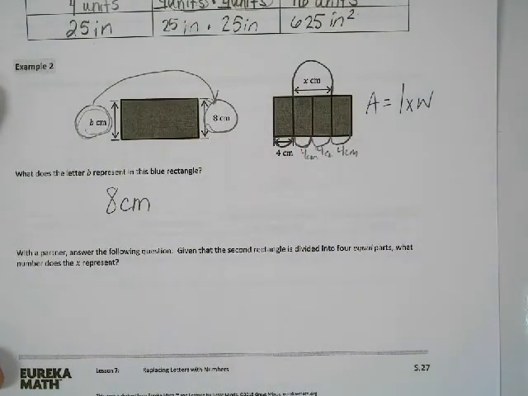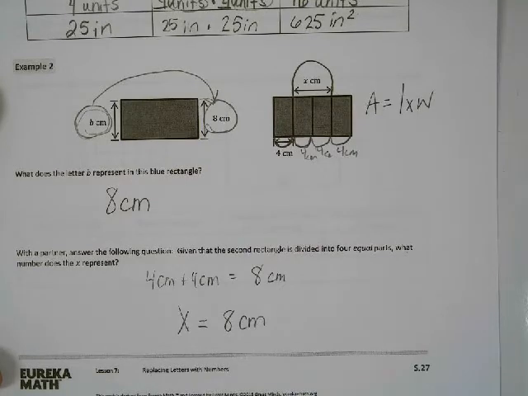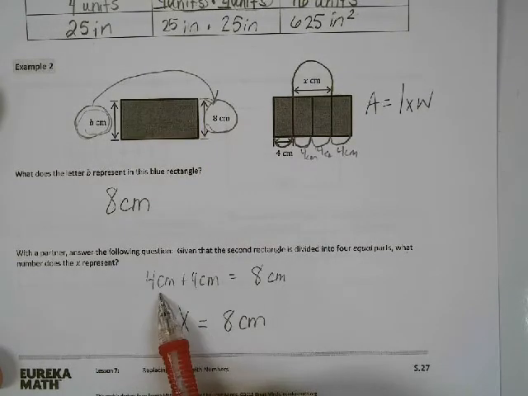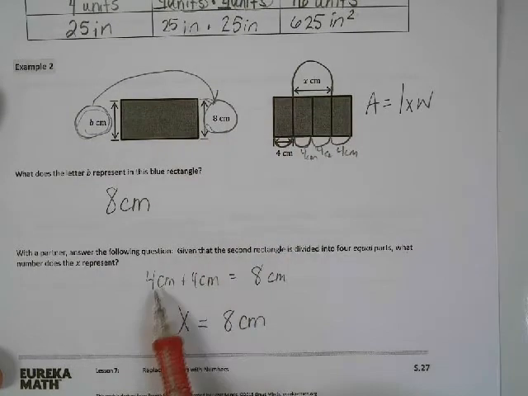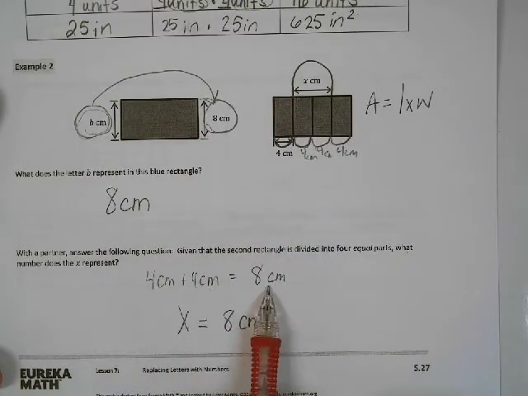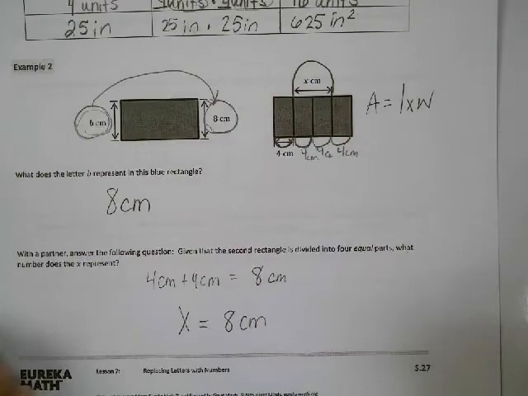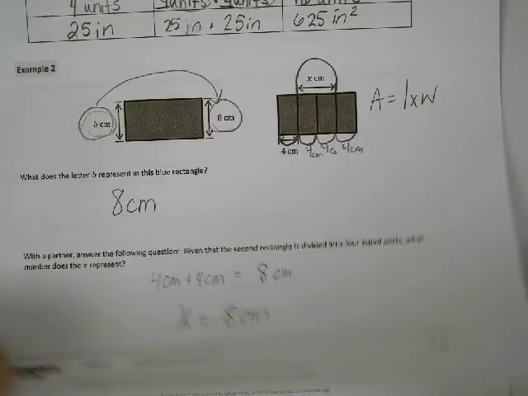Go ahead and answer that with your partner and then come back and check. You and your partner should have figured out that this was 2 pieces, and 4 centimeters plus 4 centimeters is 8 centimeters. So the X represents 8 centimeters.